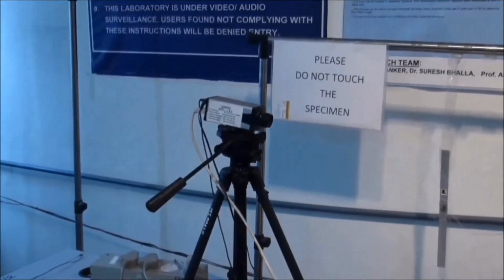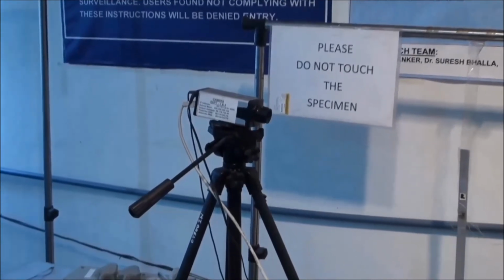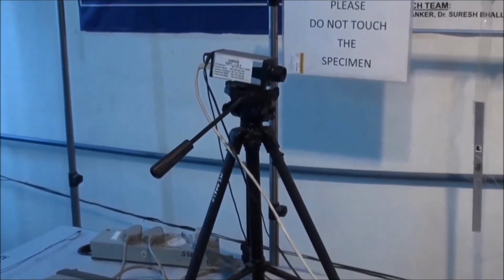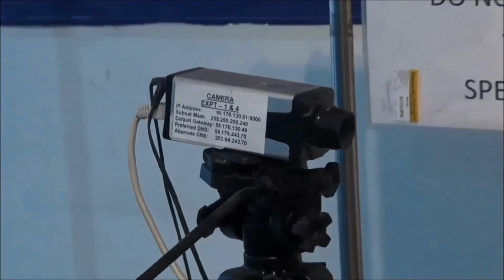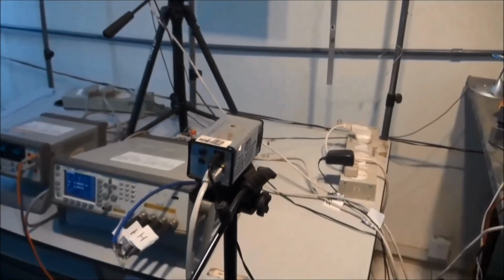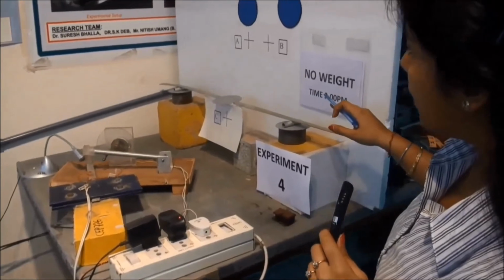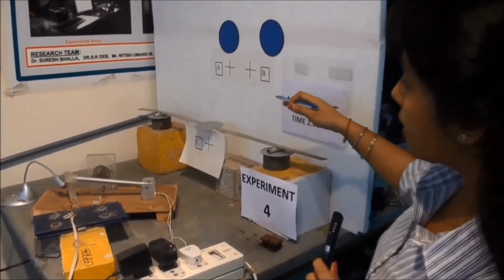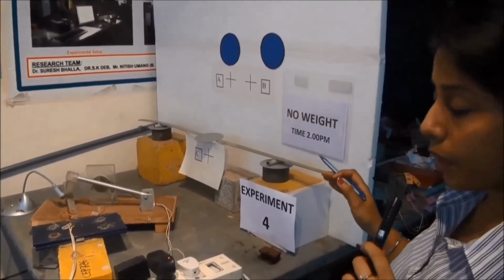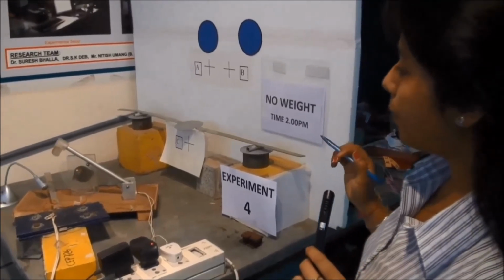And this is the location of the camera, which enables you to see the real-time setup of these experiments. This is for experiments 1 and 4, and this camera helps you to see experiment number 2. Now, this is our experiment 4, in which we have used a simply supported beam. This experiment is based on photogrammetry.